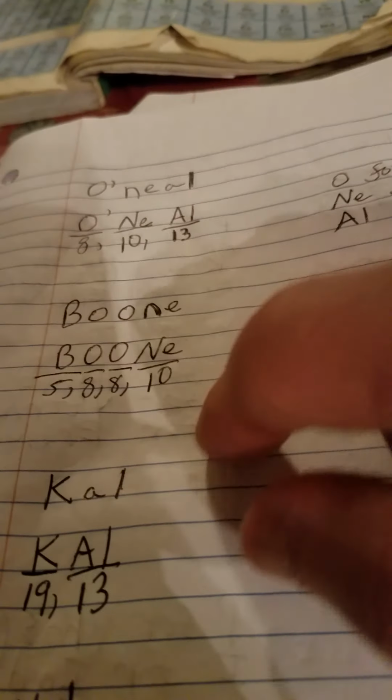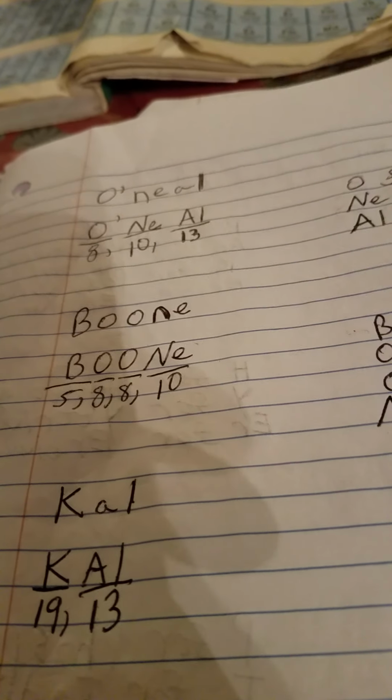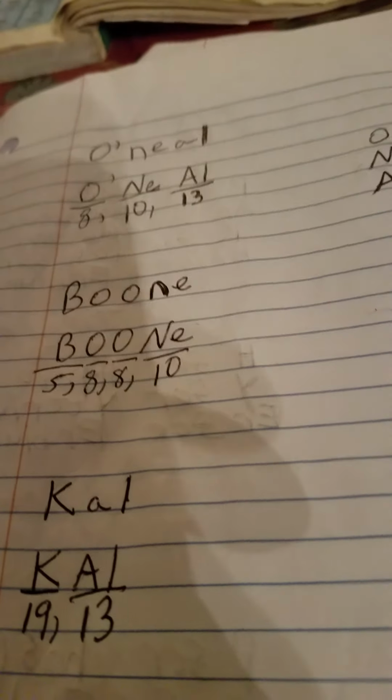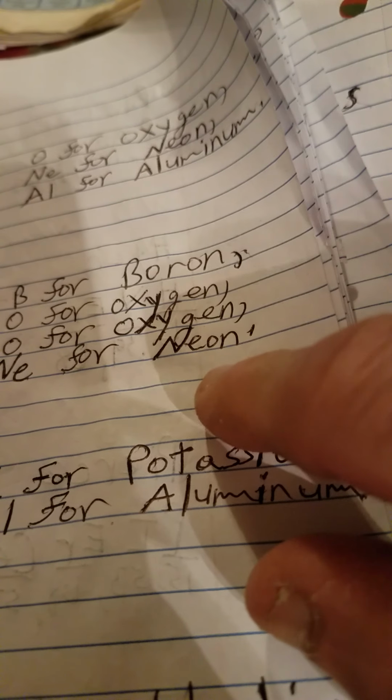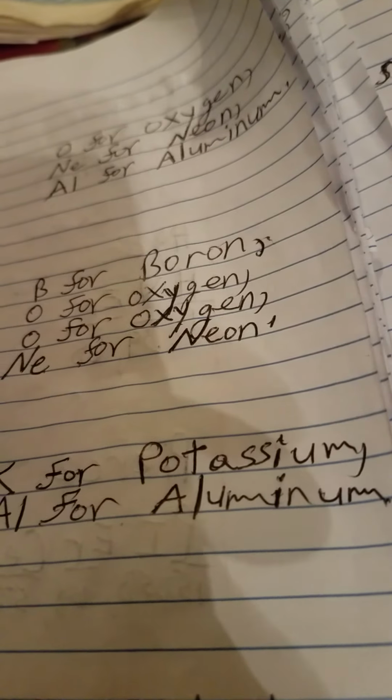Then we got the noble gas, neon, with capital N and a small e with atomic number of 10. Now, capital N and small e is the chemical symbol for neon, the element's name. Neon is spelled N-E-O-N. Now, that's a noble gas. If you go to the noble gas column, you'll see it.